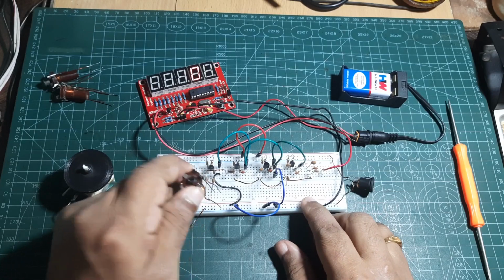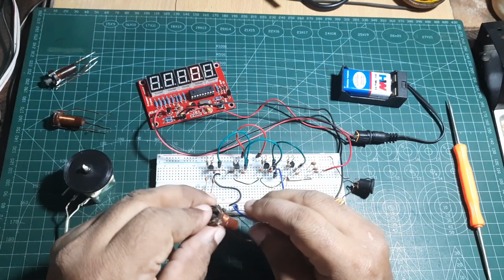So now I'll just take out the oscillator coil and use another coil.